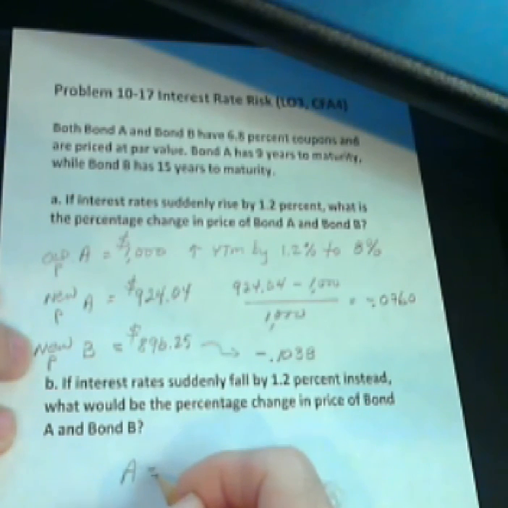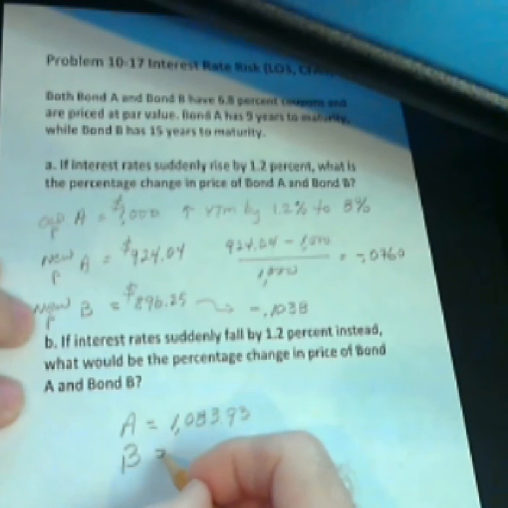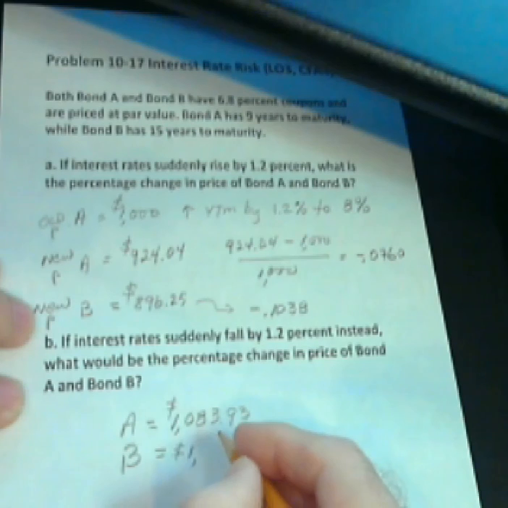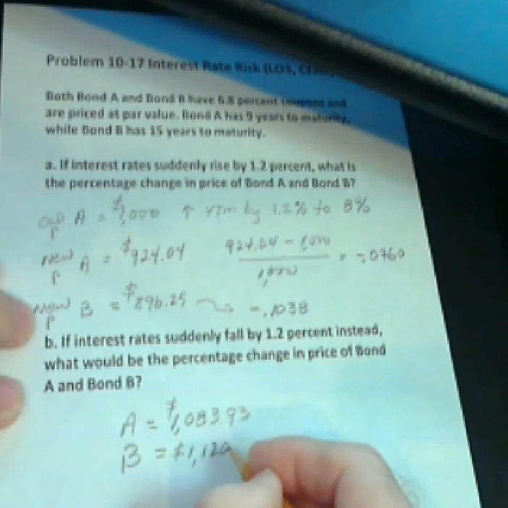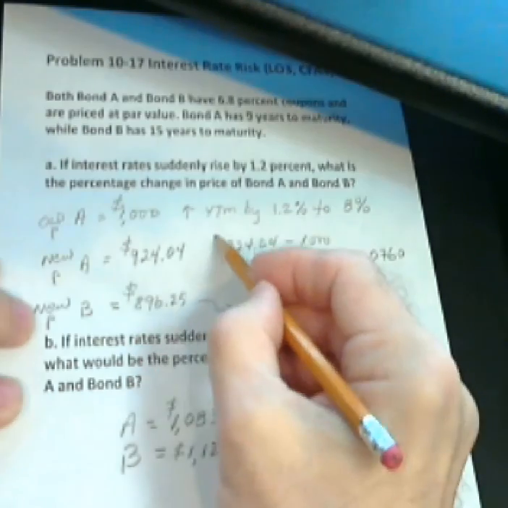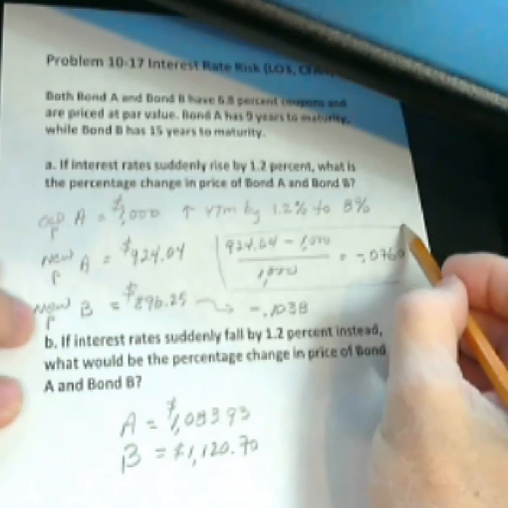Bond A's price will go up because the yield to maturity fell, and that new price is 1,083.93. Bond B will be, I think, 1,120.70. You better check me on that. And then you can calculate the percentage changes using our percentage change formula up here.